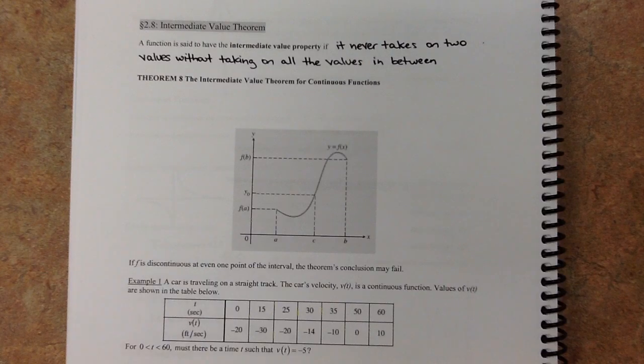Another is your height. Say that when you're born, babies are like 19 inches long or 20 inches long or something. And let's say now you're 5'5". At some point, you took on every single height in between. There was a point in your life when you were 3 foot 6.5 inches. Okay? So that's what that property means. And that's a couple of examples that you can think of in regular life.